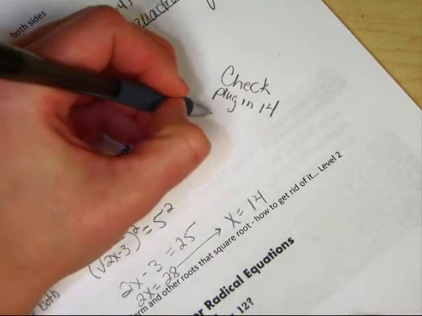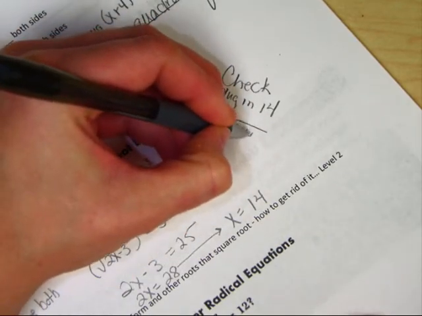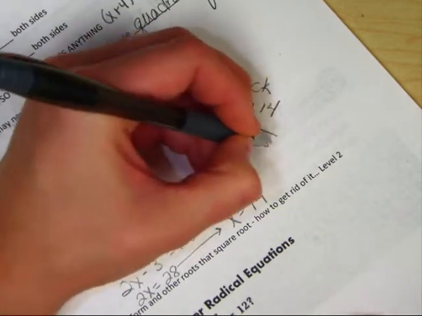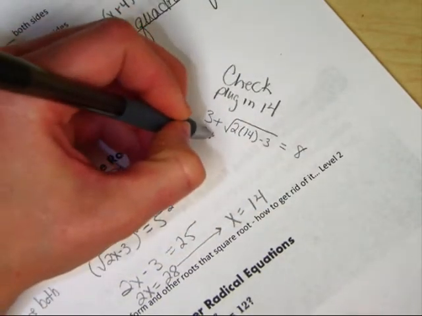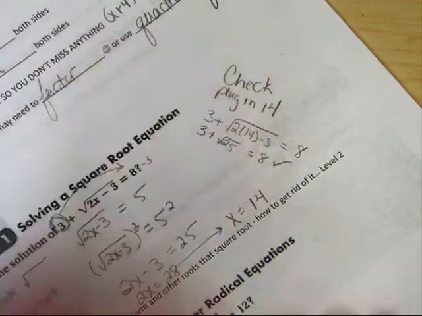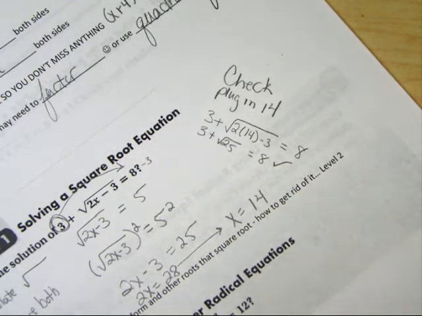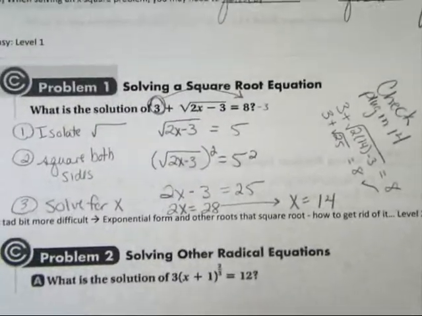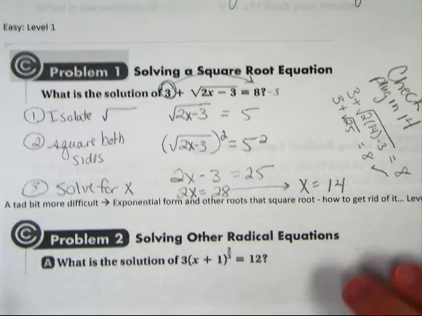Alright, so if you want to check, you would do 3 plus the square root of 2 times 14 minus 3 equal 8. Well, that's really 3 plus the square root of 25 equal 8, which is really 3 plus 5, which equals 8. Okay, the next one's a little bit more difficult. It's in exponential forms. I will call this a level 2.